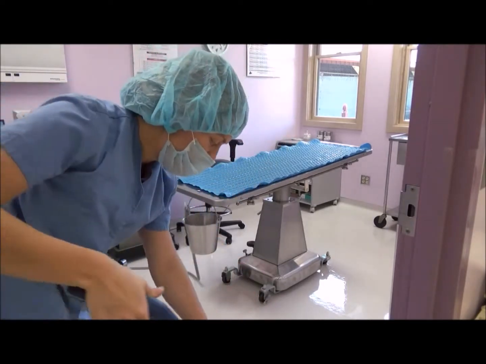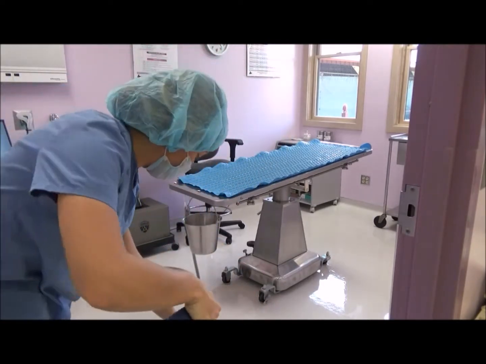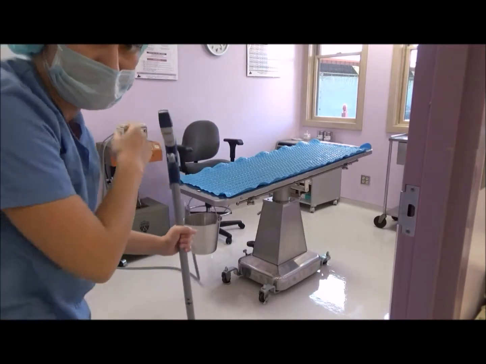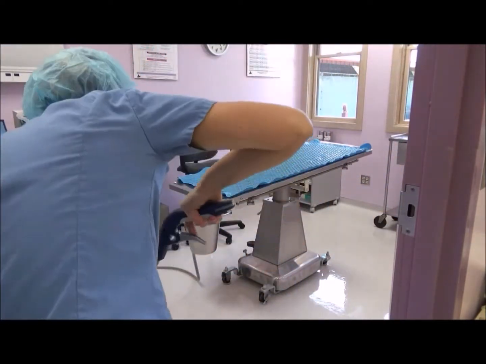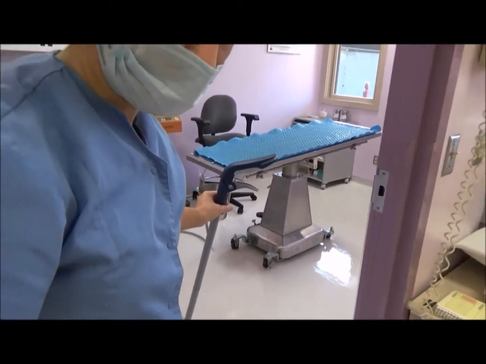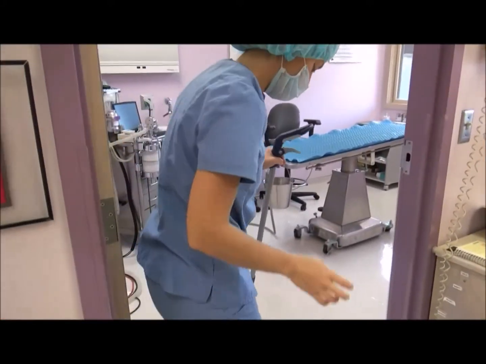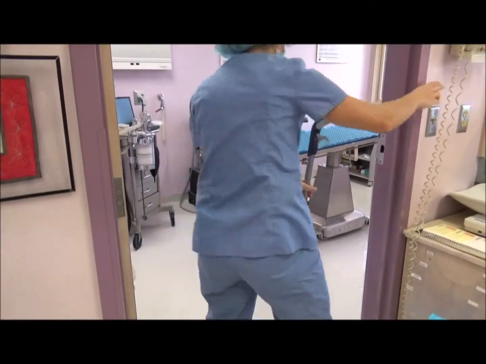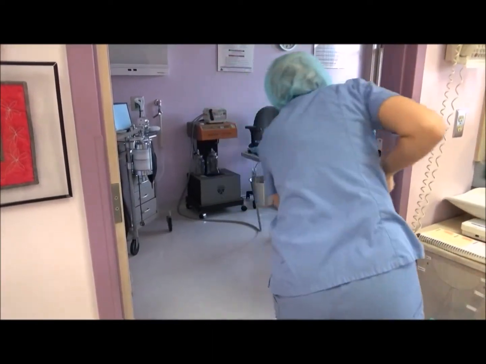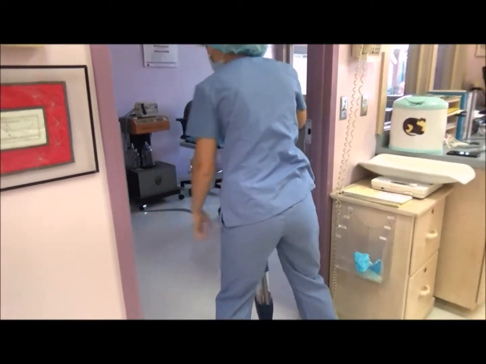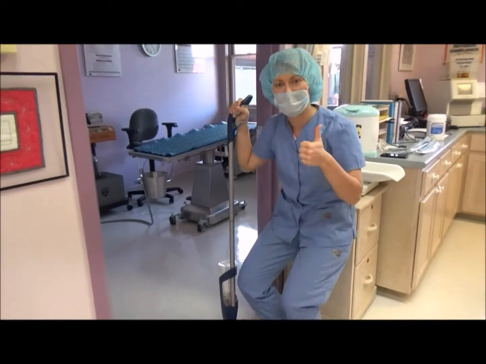This way I'm just moving any debris that was on the floor in the surgery room out the door with me. Let's back this up a tidbit here. Oops. Okay, and we're all done.